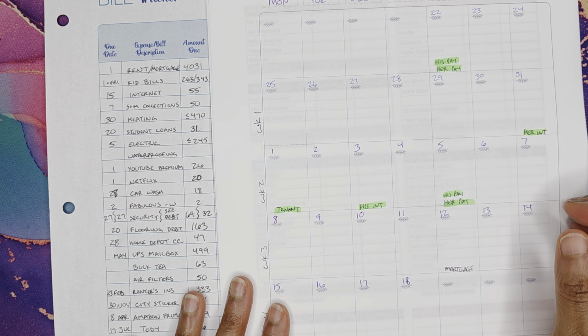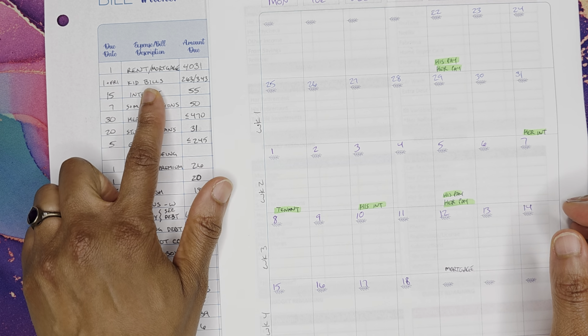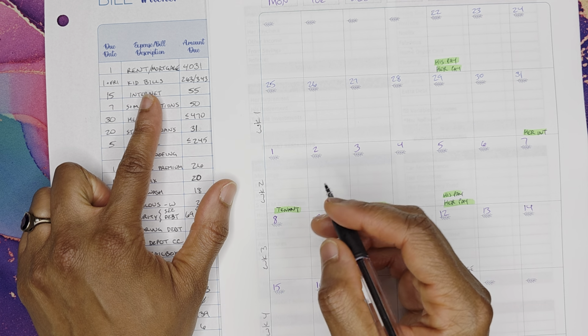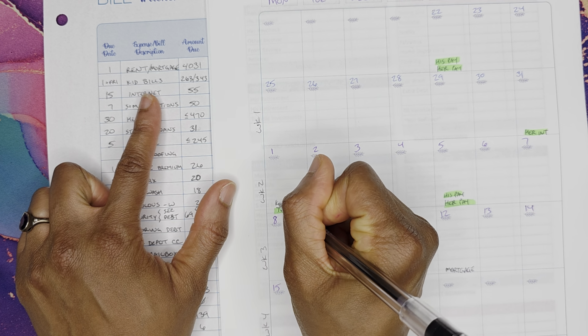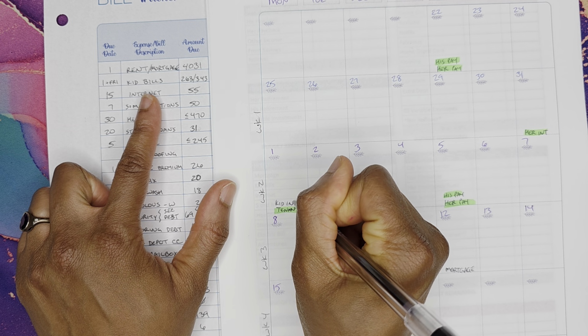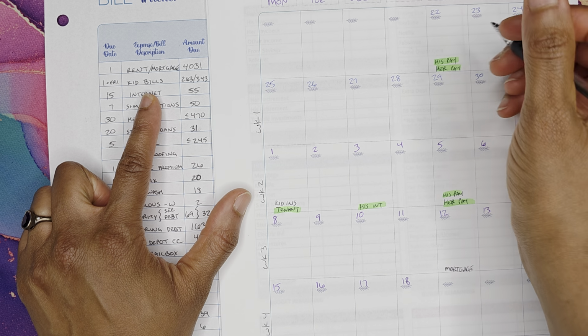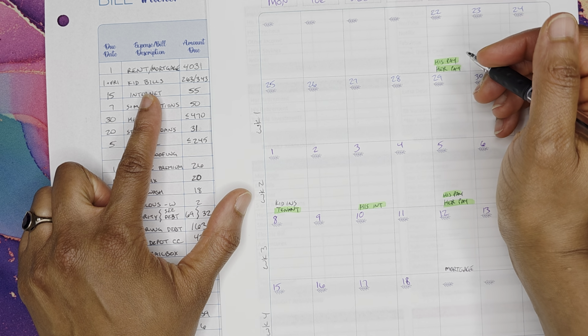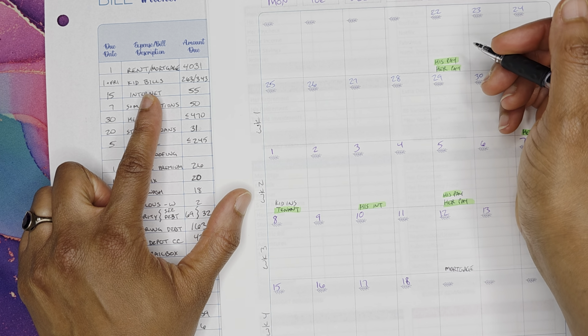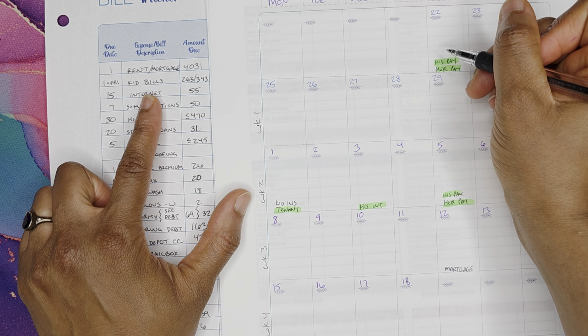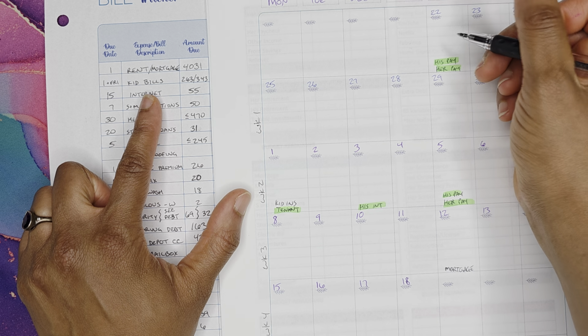And then what else do we have? We have kid bills. So kid bills, kid insurance is due on the 1st. And then kid copay is every Friday. However, this may not come out. We don't know when the kids are going to get back into therapy, and when they do, we're going to have to pay it again.